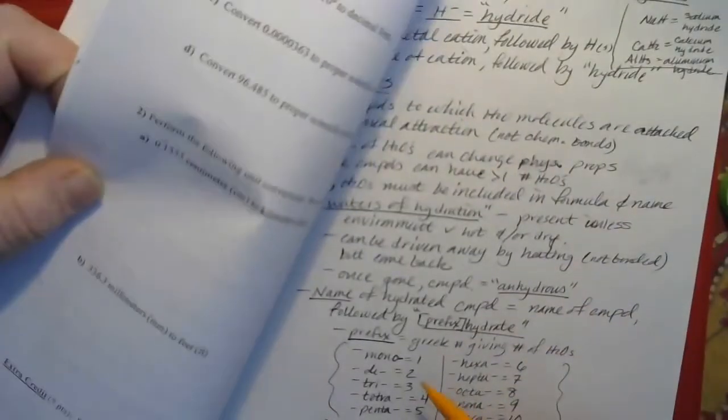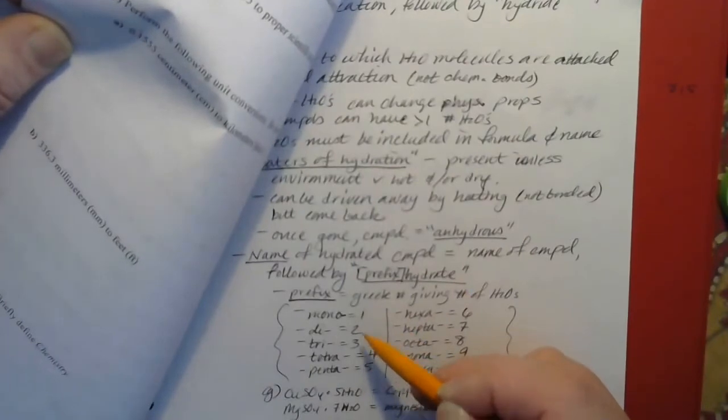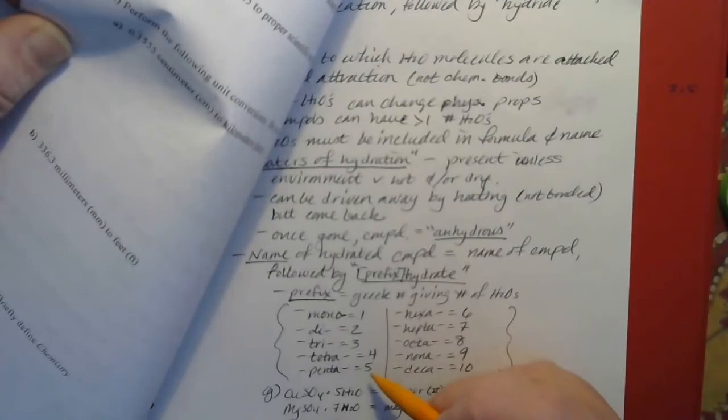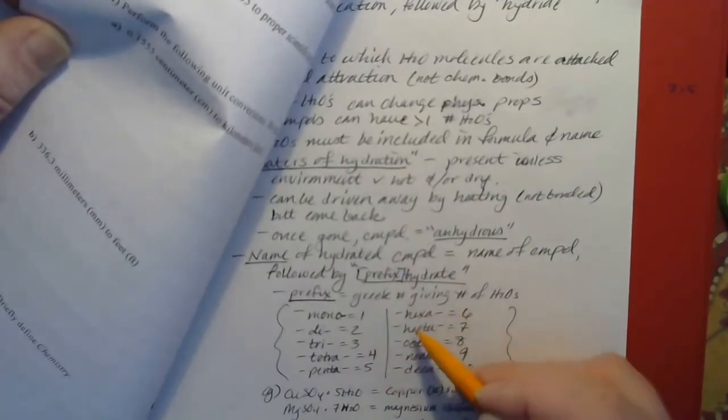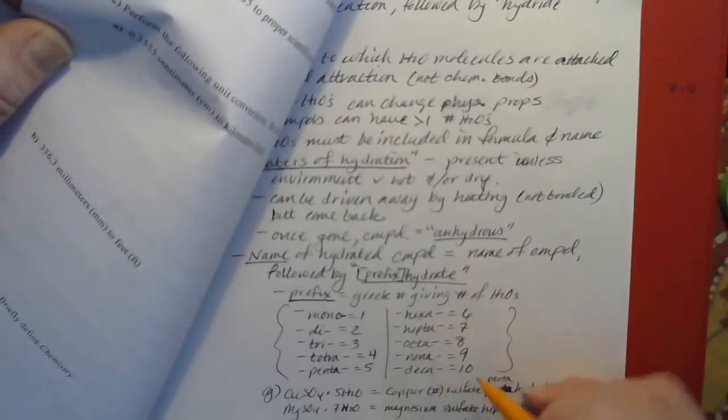So just as a quick review, mono would mean 1, di would mean 2, tri would mean 3, tetra would mean 4, penta would mean 5, hexa means 6, hepta means 7, octa means 8, nona means 9, deca means 10. And you can go beyond 10, but I'm not really going to worry about that.